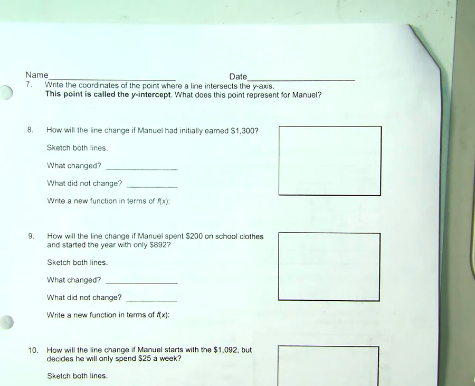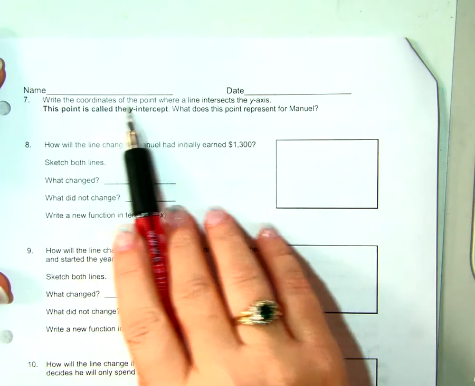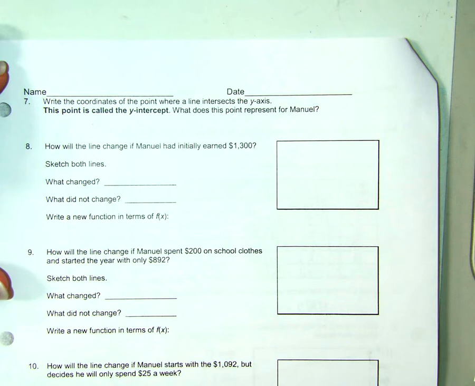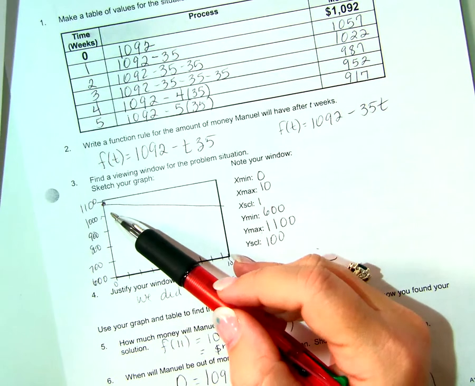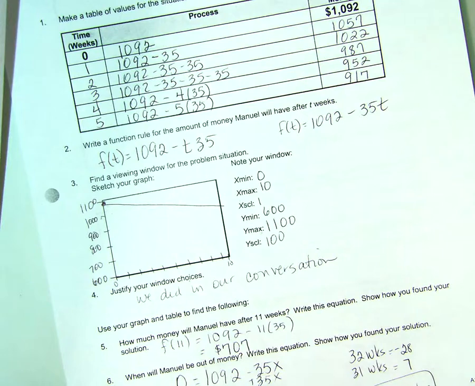Now, guys, does this page look familiar to you? It should, right? How similar is it to Susan's second page? It's like the same, isn't it? Just with all Manuel's information. So what is the coordinates of the point where the line intersects the y-axis? Here. What's the coordinates of that point? 0, 1092.